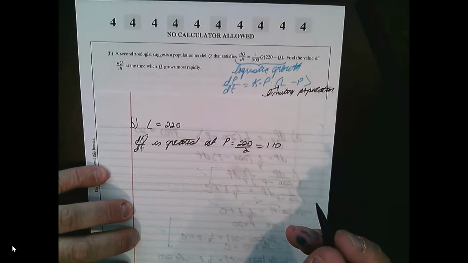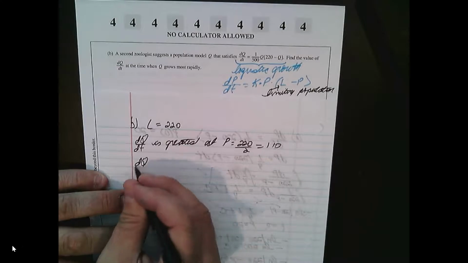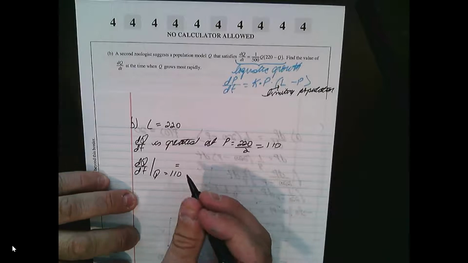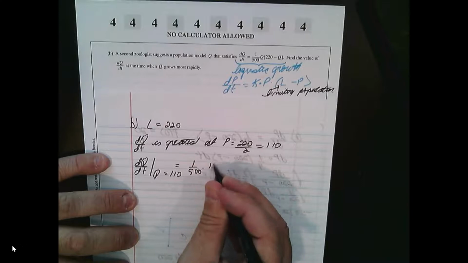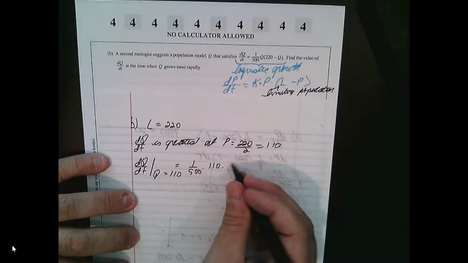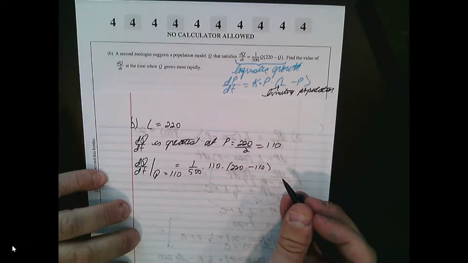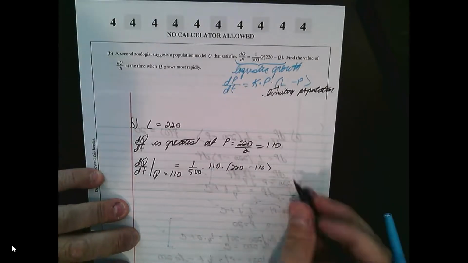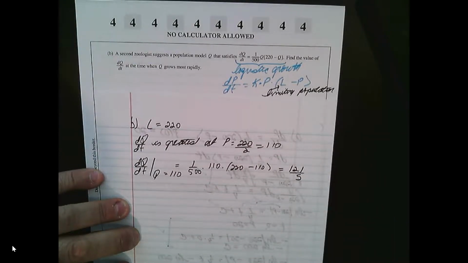In part B, they want to know, find the value of dQ/dt when Q grows most quickly. dQ/dt at Q equals 110. We're going to plug into our logistic growth model. 1 over 500 times 110 times 220 minus 110. And there is absolutely no reason to even consider simplifying. This is what you needed. If you want to simplify, you're going to get to 121 over 5, but that's just foolish.